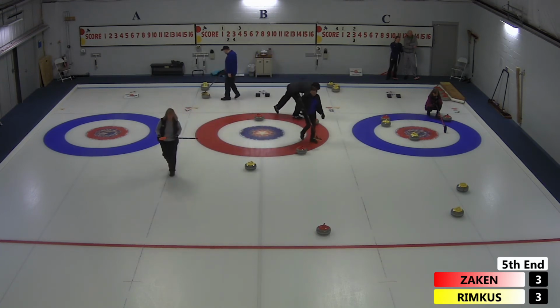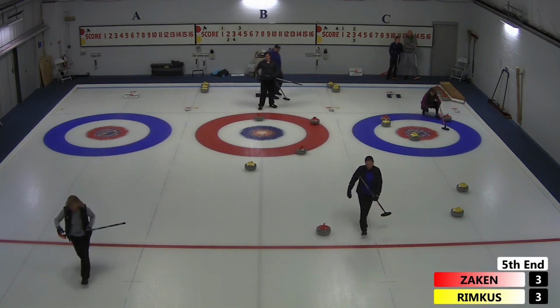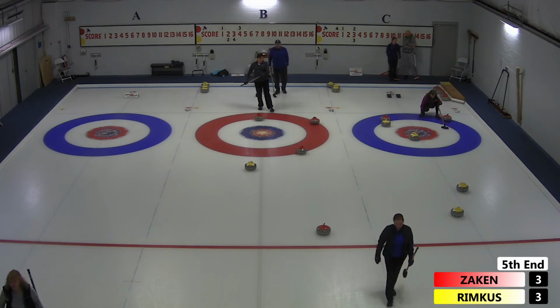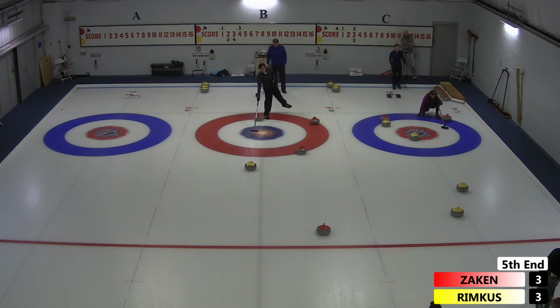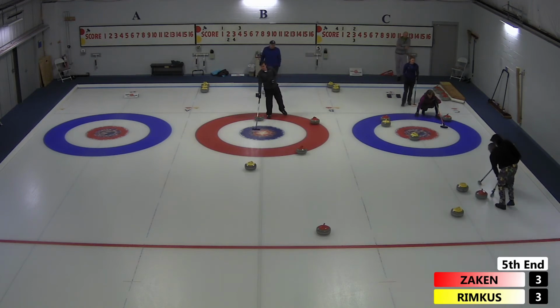Over on sheet C, Zaken's shot is on its way. He's got to worry about slowing down out in the weeds, and they're hammering it hard, and I think that's what's going to happen. Yep. I think it's going to come up woefully short. Got to get around that guard. Nah, you got around the guard. Now they got to stop.